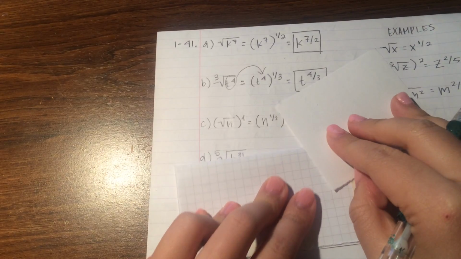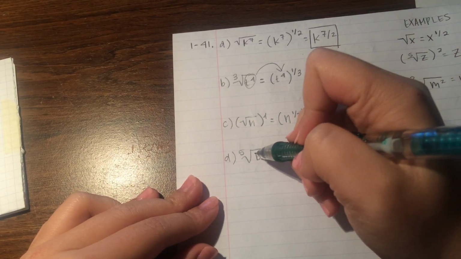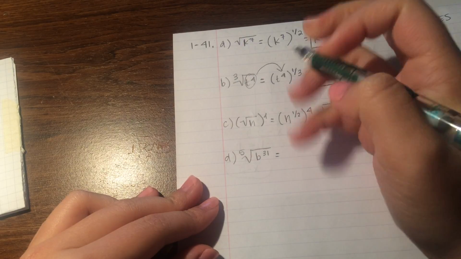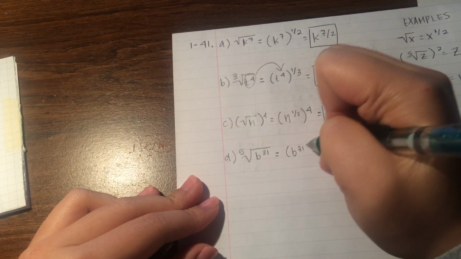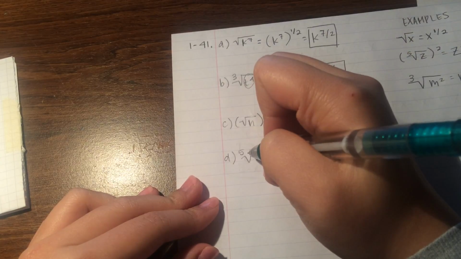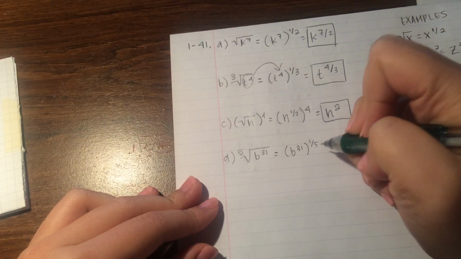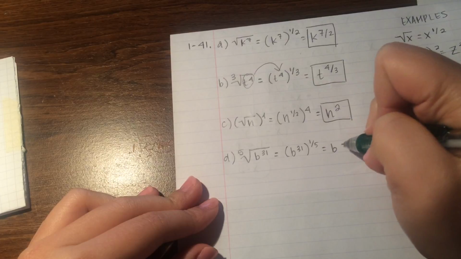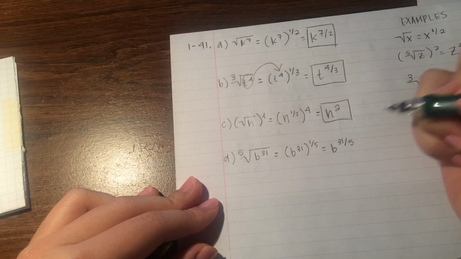And finally, for D, it may look kind of scary since they're big numbers, but it says the 5th root of b to the 31st power. So like we've been doing, we'll keep b to the 31st power in parentheses, and then we'll apply the 5th root outside, and that just equals that. And then it just becomes a matter of 31 times 1/5, and that's b to the 31/5 power.